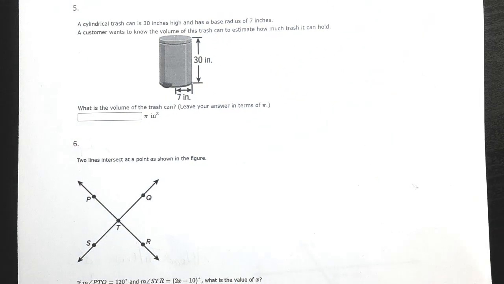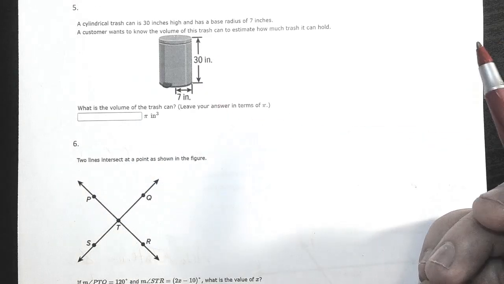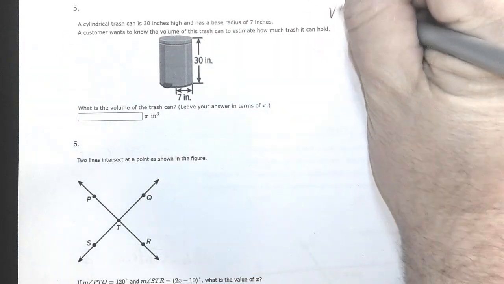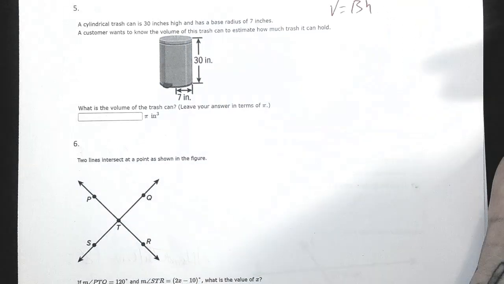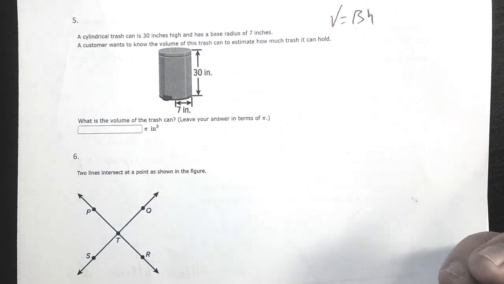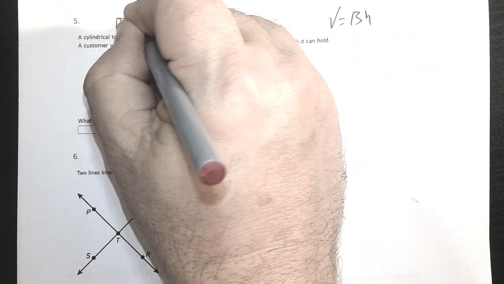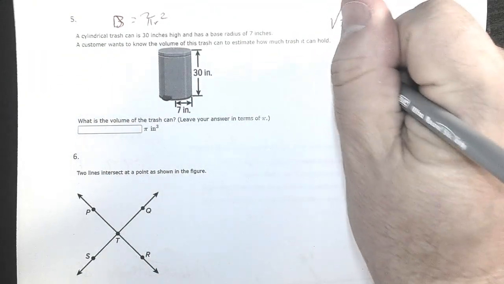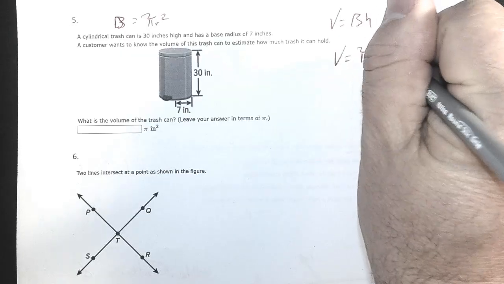All right, number 5. Now this is on our reference sheet. A cylindrical trash can is 30 inches high and has a base of 7 inches. The customer wants to know the volume. So volume of a cylinder is base area times height. Now I happen to know that the base for these cylinders are circles. So the base area for a circle is pi r squared. So we can replace that. We can say volume equals pi r squared times the height.